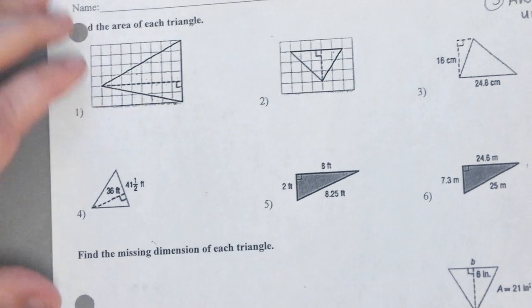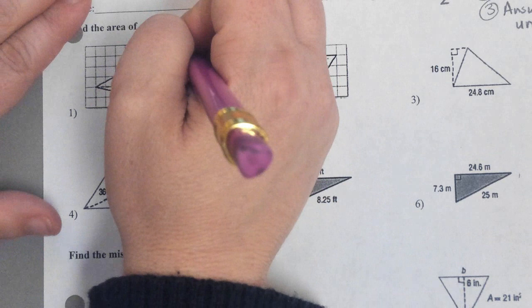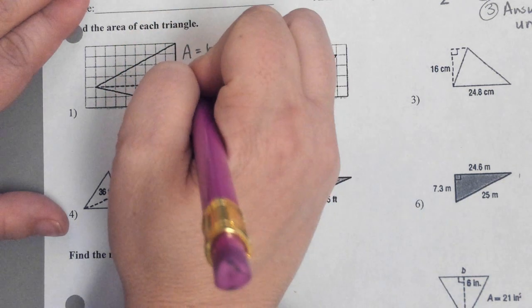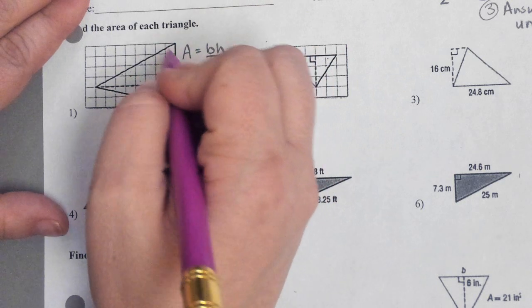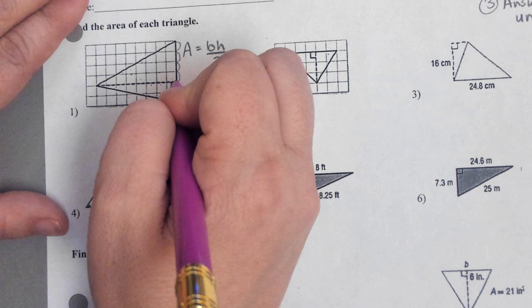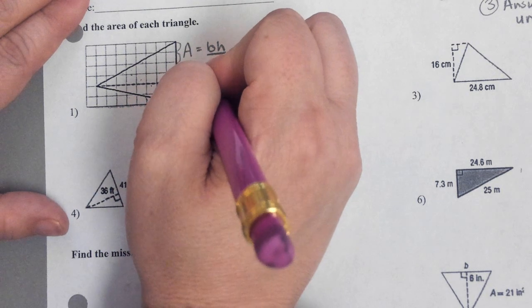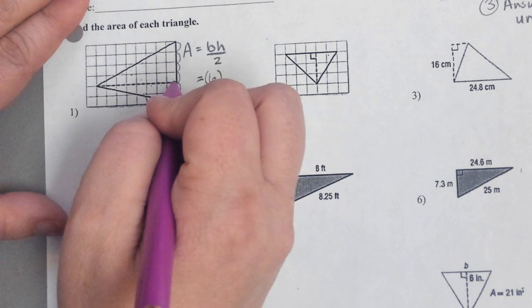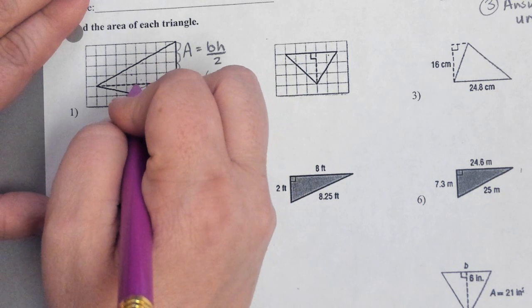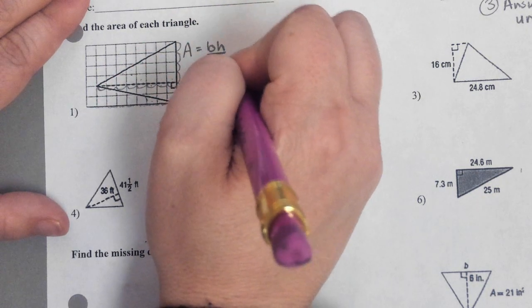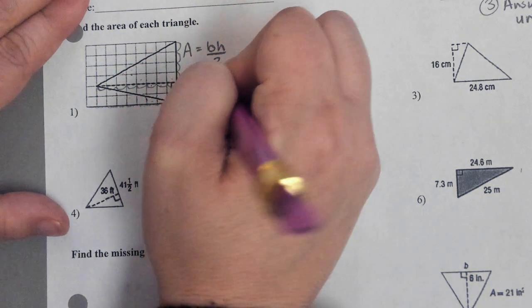So, looking at number 1, first thing I'm going to write is a triangle. I'm going to write my formula. A equals BH divided by 2. All right, my base is going to have to be this line because the other two are slanted, so I'm going to count 1, 2, 3, 4, 5, 6. My height, counting that from the base all the way to the very end of the triangle, 1, 2, 3, 4, 5, 6, 7, 8. Right, if you need to go back and watch that counting, please do so.